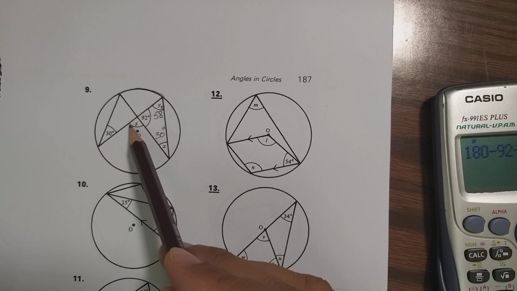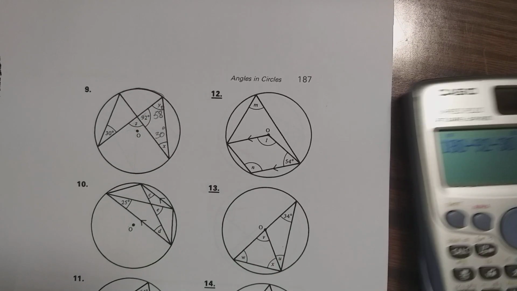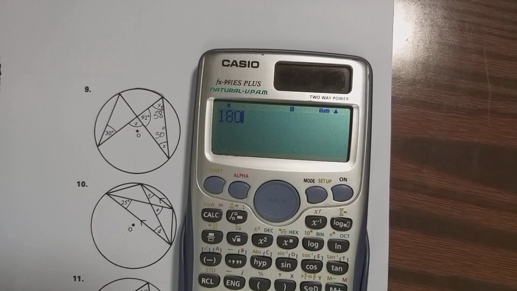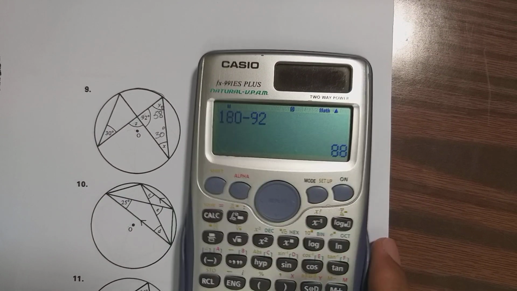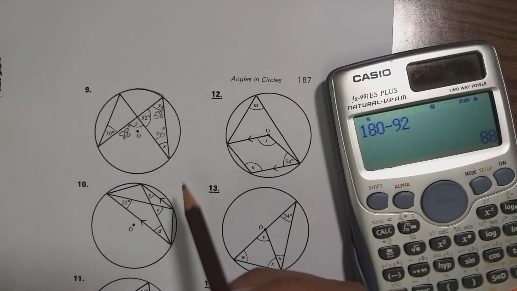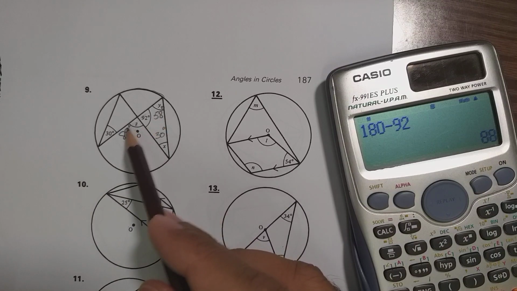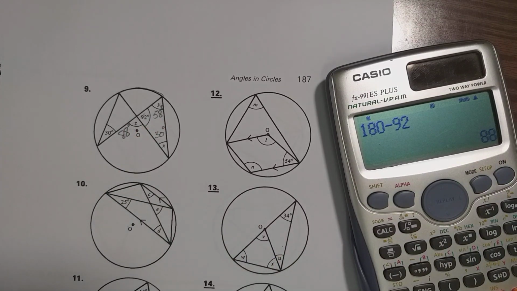Or angles on a straight line add up to 180. So 180 minus 92, 88 degrees. Or if you add these two angles, it would be 88 also. So remote angle property, we can use remote angle property.